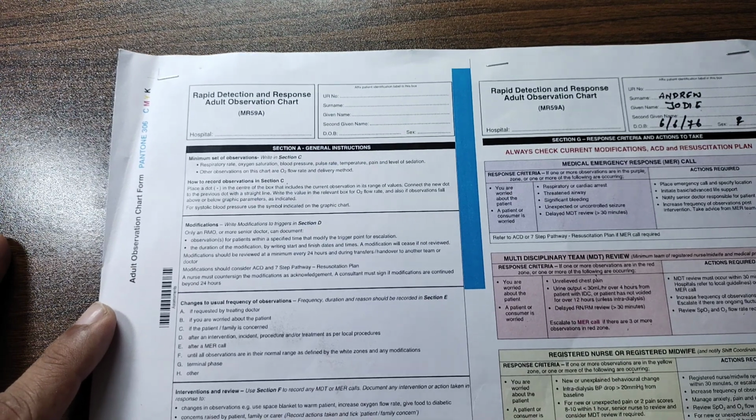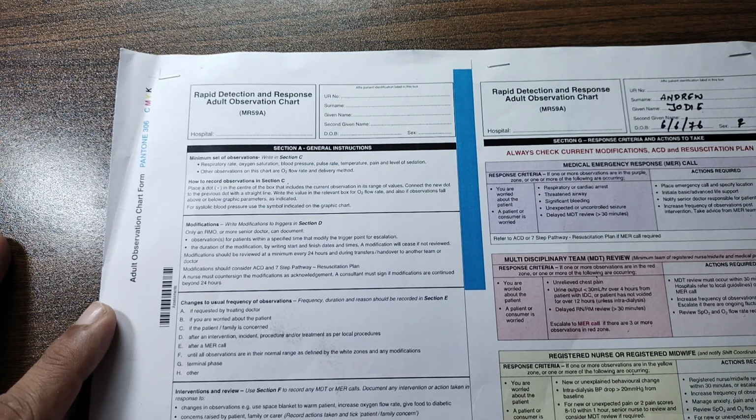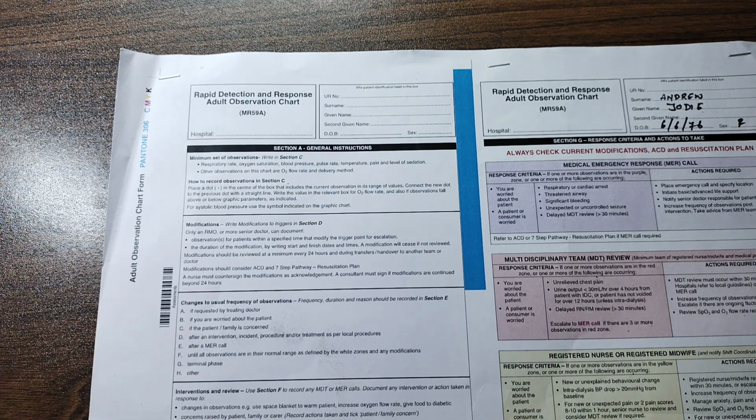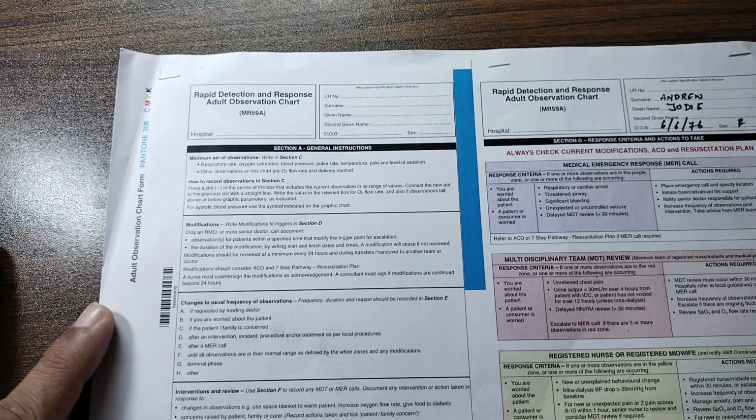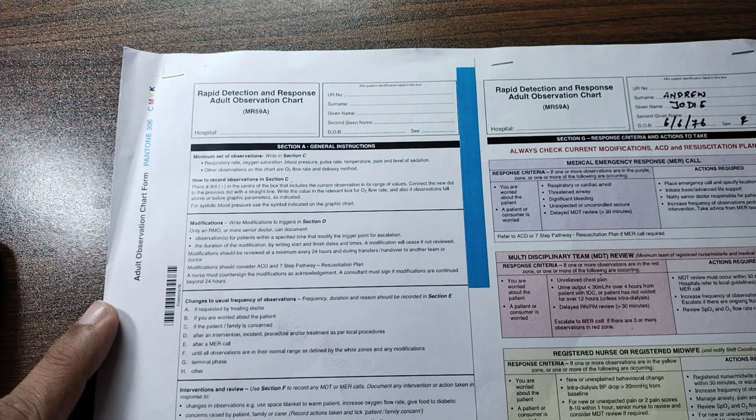So today we are going to discuss the Rapid Detection Response Adult Observation Chart. Those who are looking for Australian OSCE training, this will be very helpful for them, because I am getting a lot of requests from so many of my followers to do a chart assessment over here, so that they can familiarize themselves with the chart. Today we will see how you are going to record this National Early Warning Score as per the Rapid Detection Response Adult Observation Chart, and how you are going to escalate the plan.